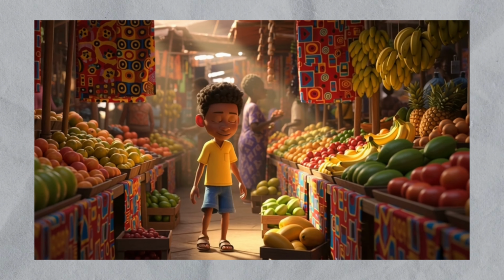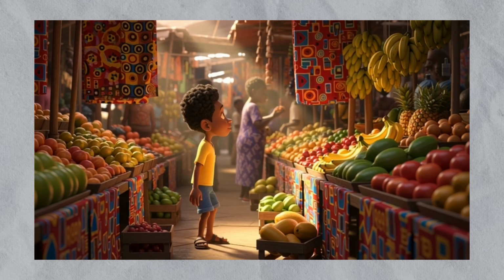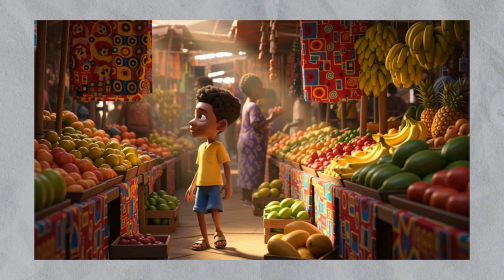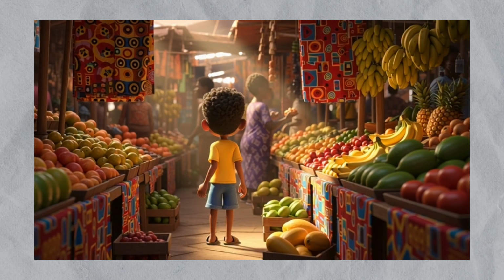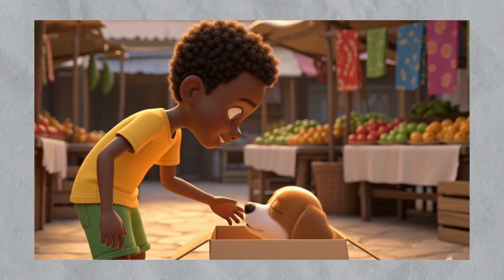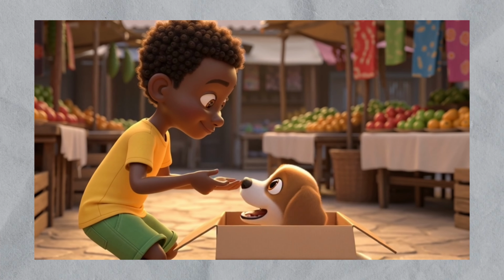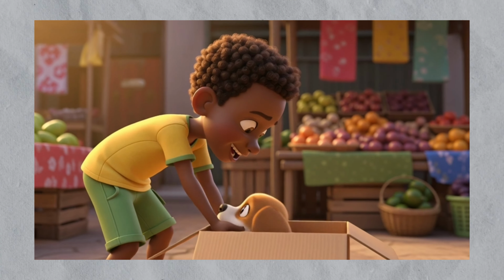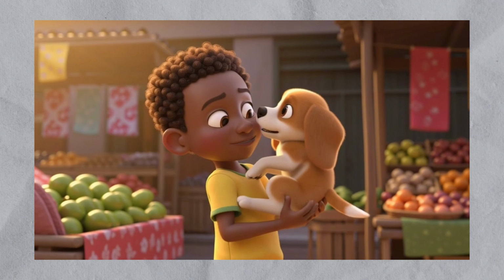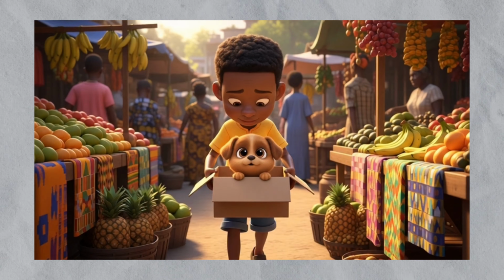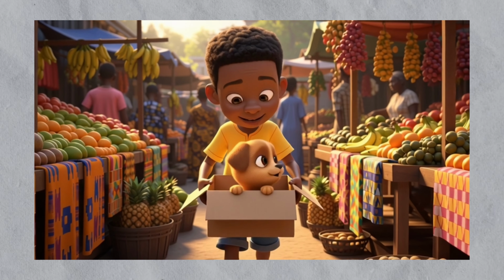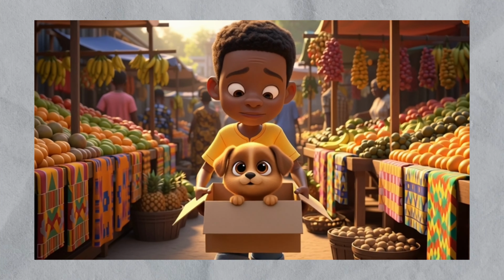Kofi was walking home through the colorful market when he heard a tiny whimper coming from a dusty shoebox. He peeked inside and found a pair of big, brown eyes staring back at him. It was a puppy, no bigger than a mango. Kofi knew he had to help, so he tucked the box under his arm and hurried home.